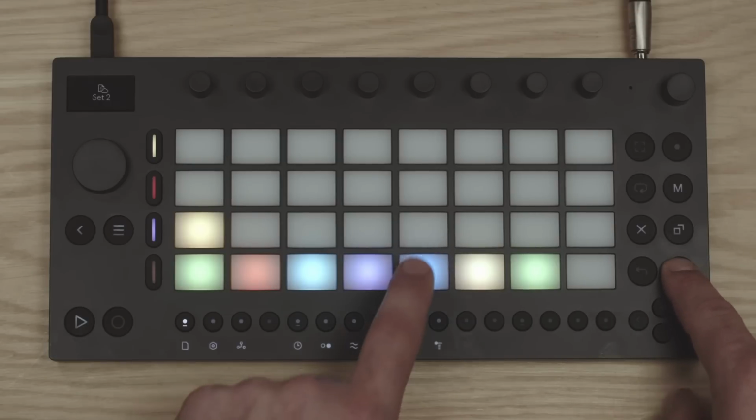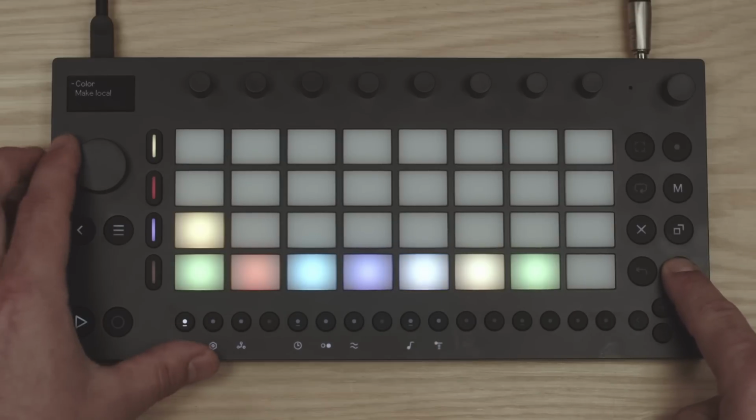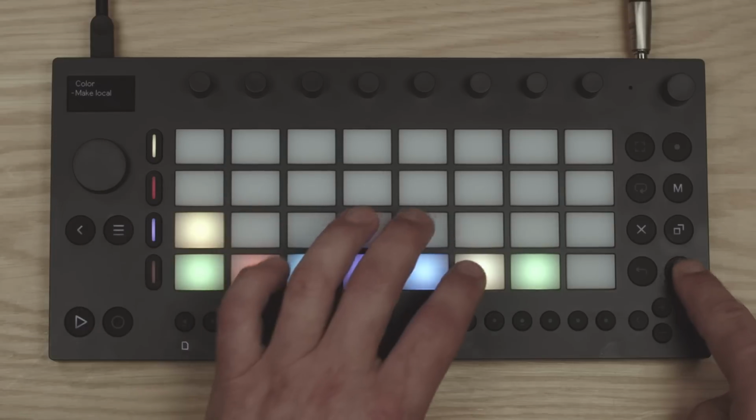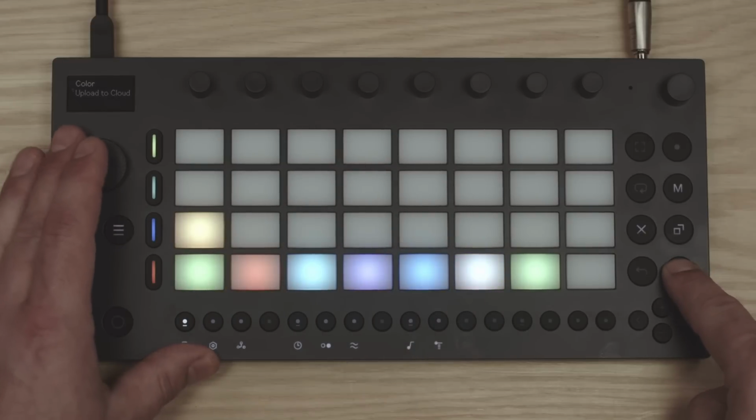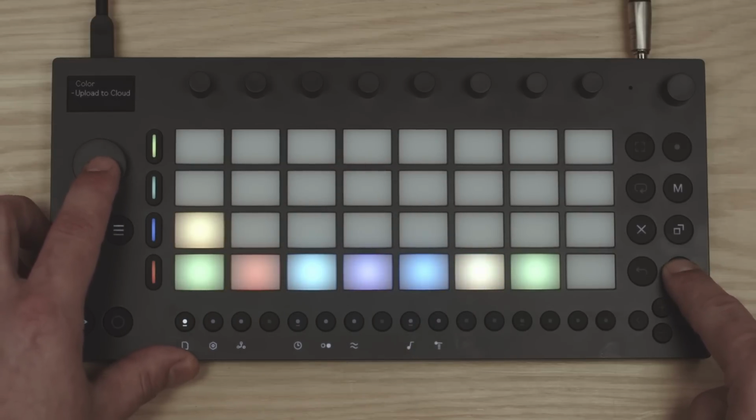If I hold Shift and press a pad, I can choose if I want a set to be in the cloud or local. And if I choose the one that I've just been working on, I can choose Upload to Cloud. That set, those sounds that I just made, are going to sync into the Ableton cloud, and they're going to be available later on either in Note on my phone, but actually what I'm interested in is those sounds and that set will load up in Ableton Live auto-magically via the cloud, which I'm quite looking forward to playing more with.